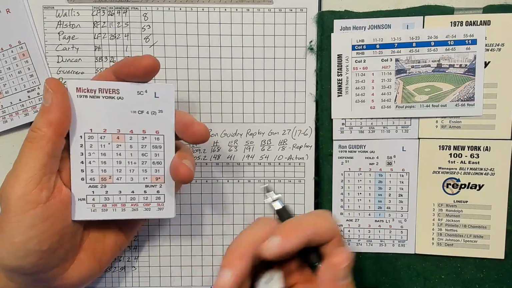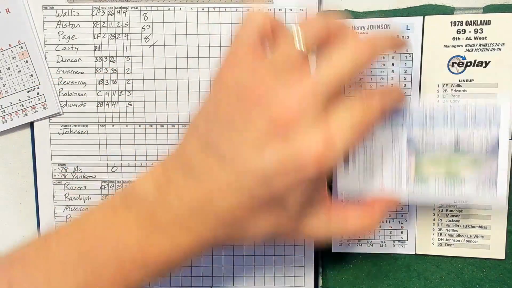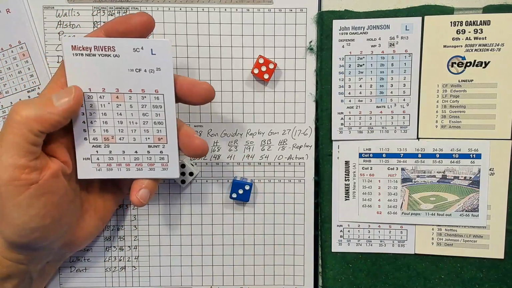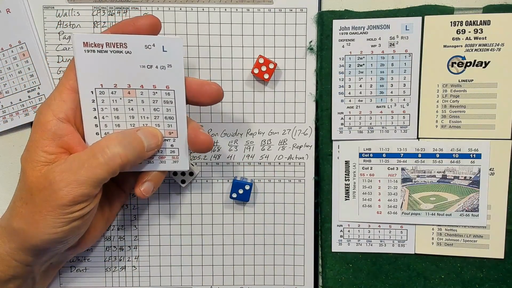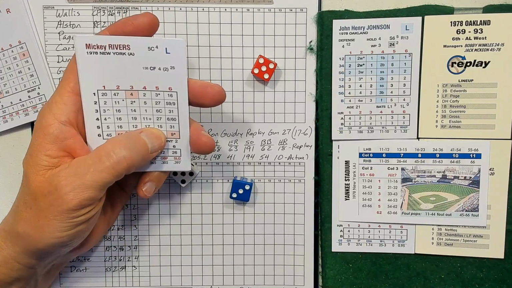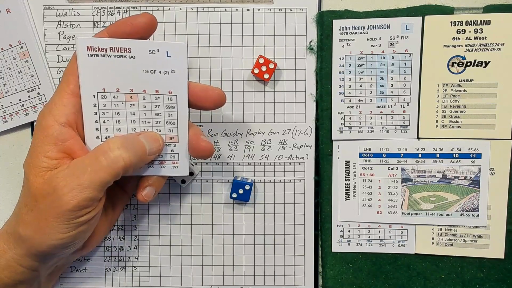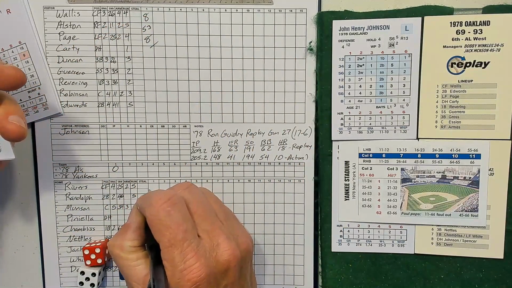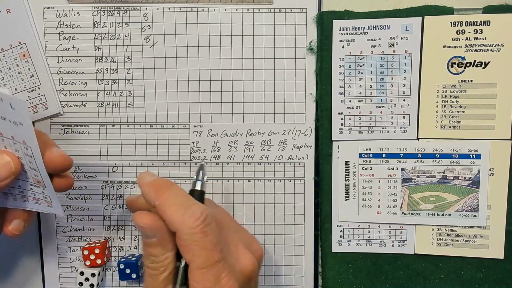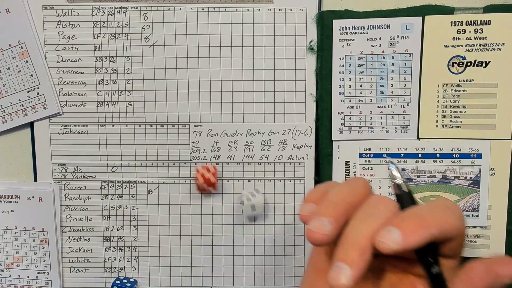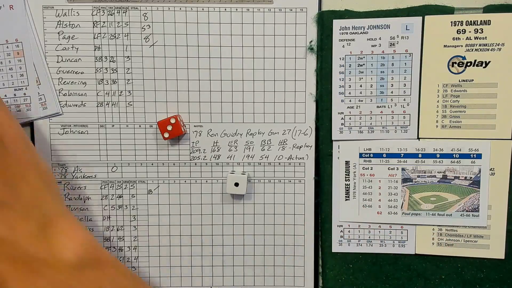Mickey Rivers. I'll move this. For the Yankees, 5-5. It's 15, 5-3. Rivers is a lefty, so it'll be a 5. So 20 in column 5 is an infield single. And we're going to go to the M of the action chart for further on-base action. I need to roll that one too. It's a 1. 4.